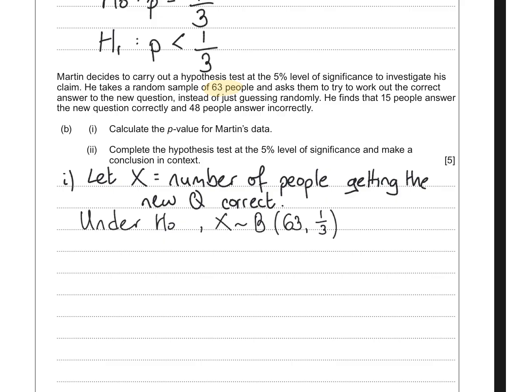And the number that I like to consider here is called the expectation. So if you get a third of questions right, you do 63 trials, you'd expect 21 correct answers, the expectation. And that's just important to see which tail we're going to end up testing. Okay. He finds that 15 people answer the new questions correctly and 48 people answer incorrectly.